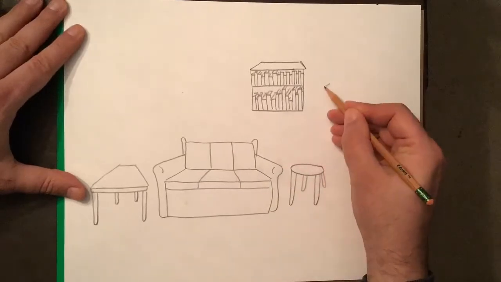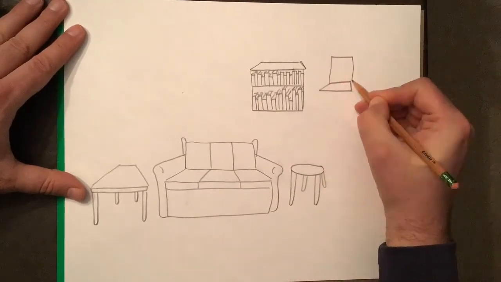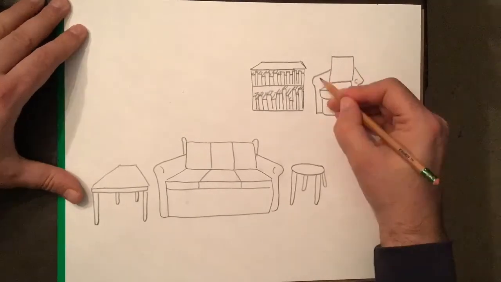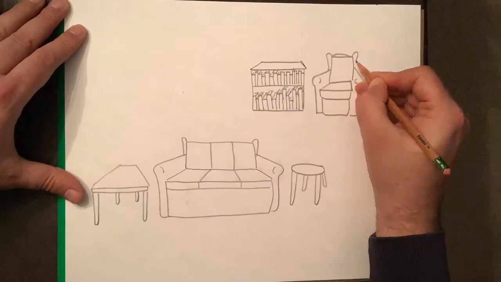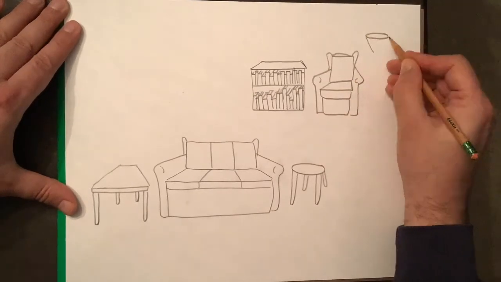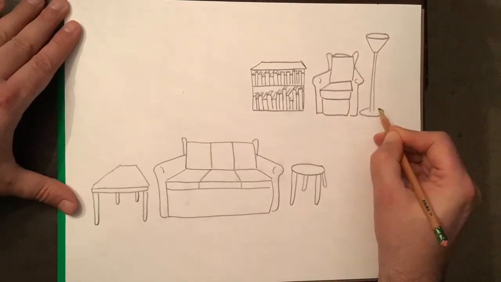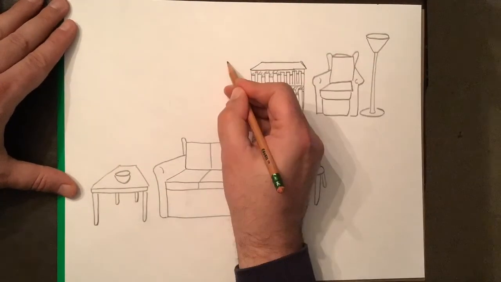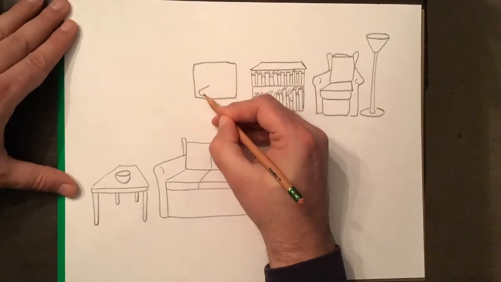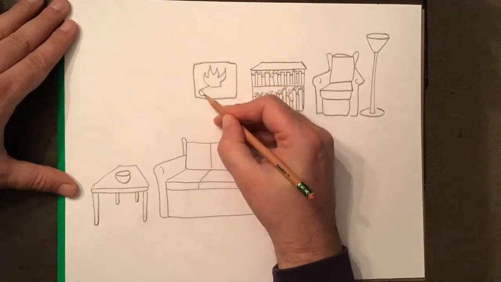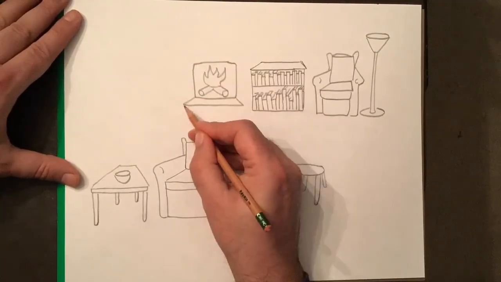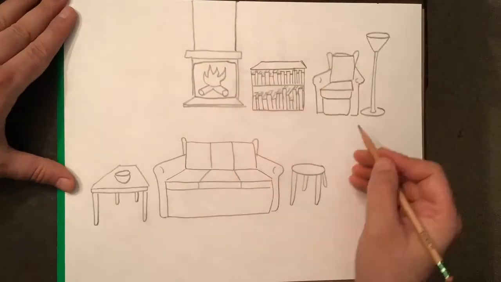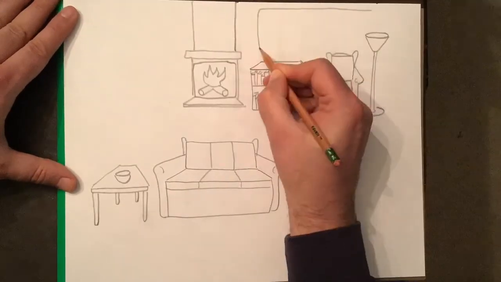After the bookshelf, now I'm going to add a chair. And again, I use a trapezoid for the seat of the chair, and then rectangles for the front and for the backrest. Now I'm adding a lamp. You can see on the top of the lamp and on the bottom, I use a shape that's a squished oval. It's called an ellipse. Now I'm adding a fireplace. The fireplace is furthest away. The fireplace is going to be in the wall, so I made that back higher than everything else.